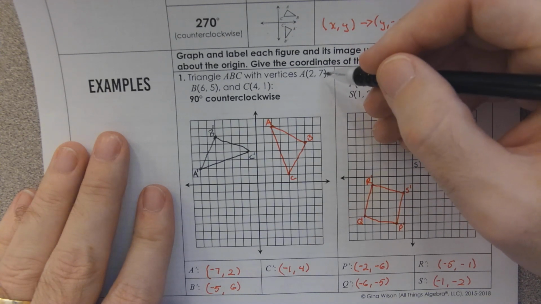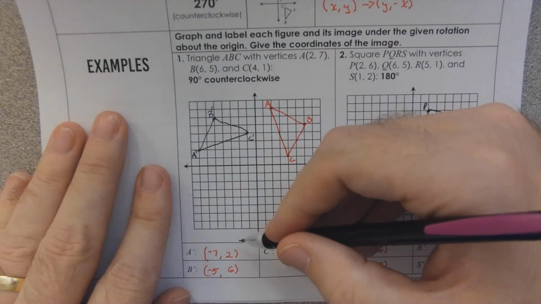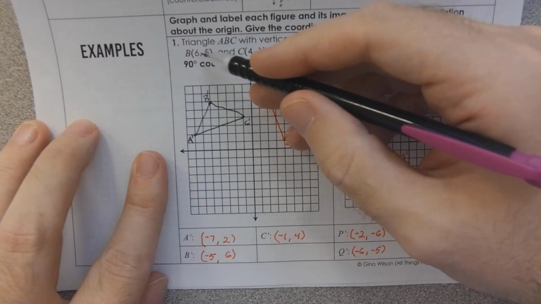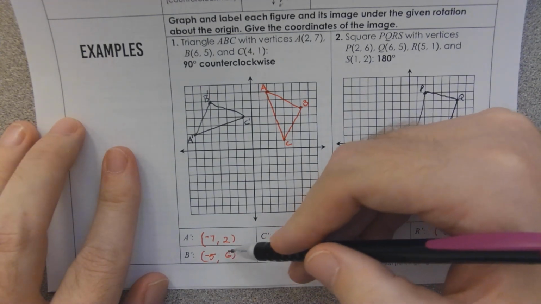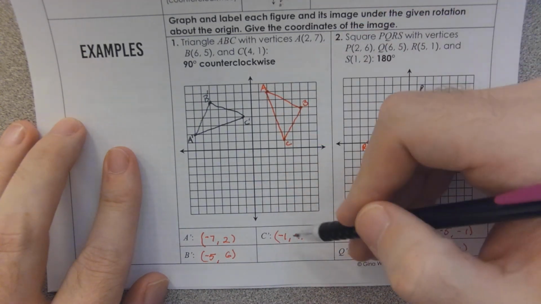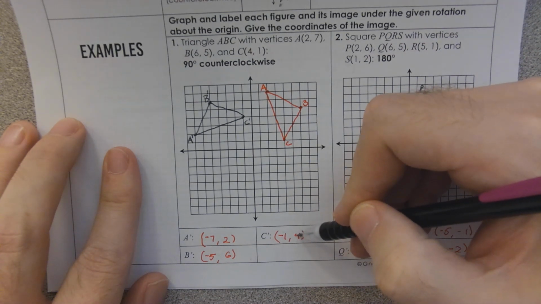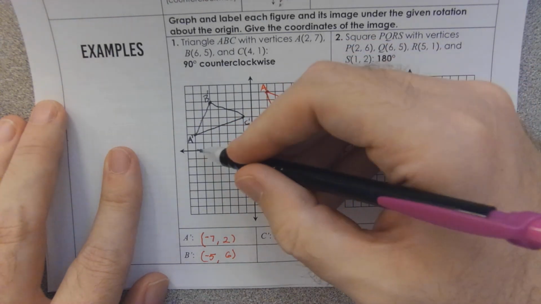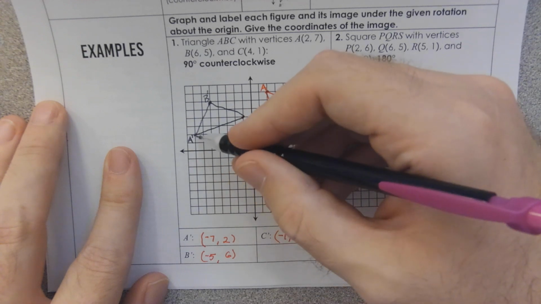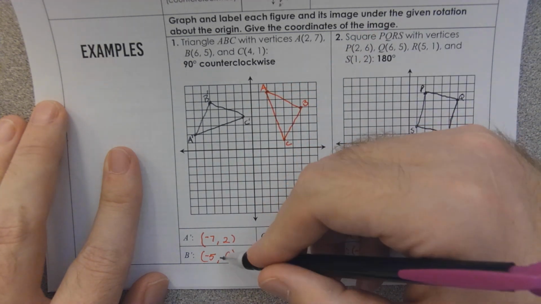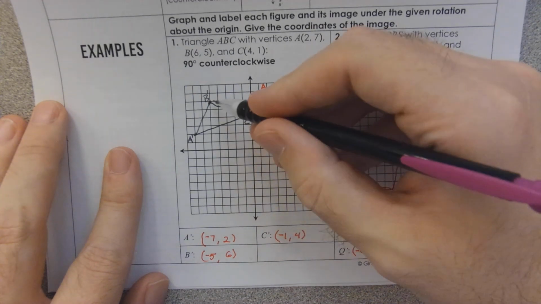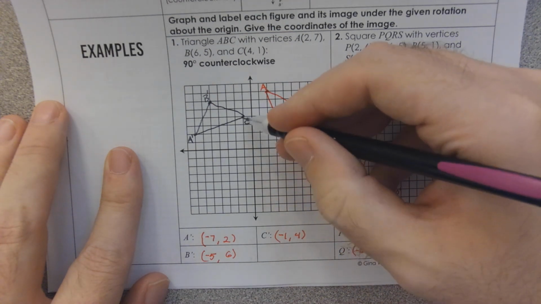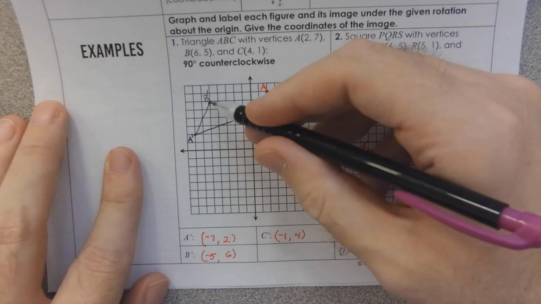So change the sign on the y, it becomes (-7, 2). Then (-5, 6). Then (-1, 4). Now that we have those points, we can graph them. So we go over to -7, up 2, graph the point, label it A prime. (-5, 6), go over left 5, up 6, graph the point, label it B prime. (-1, 4), go over left 1, up 4, graph the point, label it C prime, connect the dots.